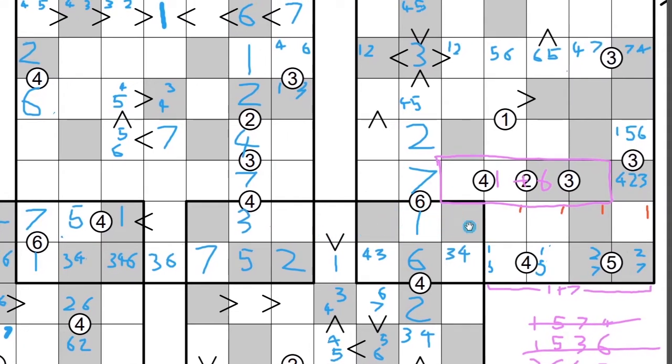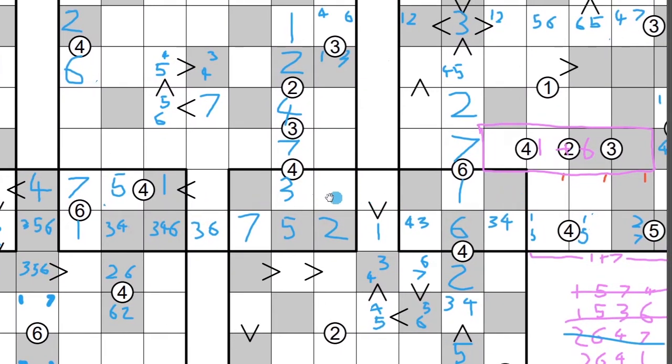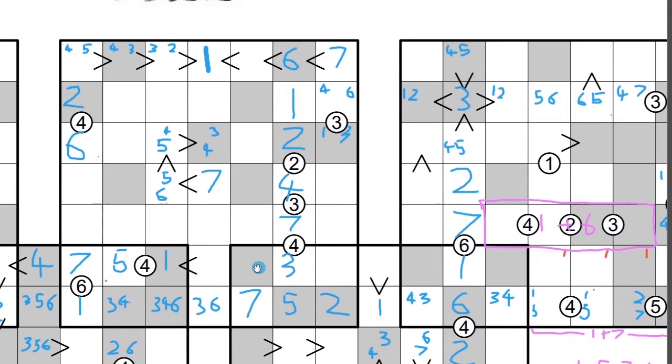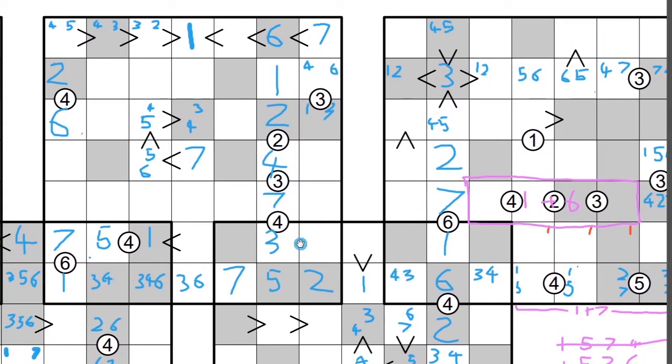So, what's left for this? 1, 2, 4, 6. 2, 4, 6. 2 doesn't go there. 2 can go there or there. Which means this is a 4 or a 6. Alright.